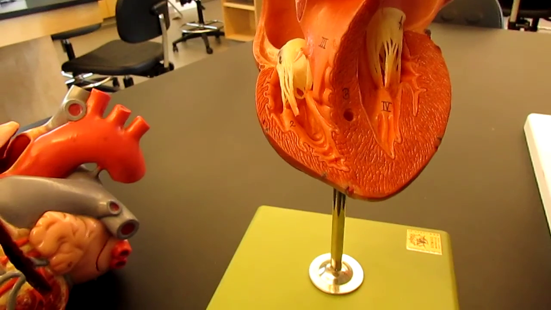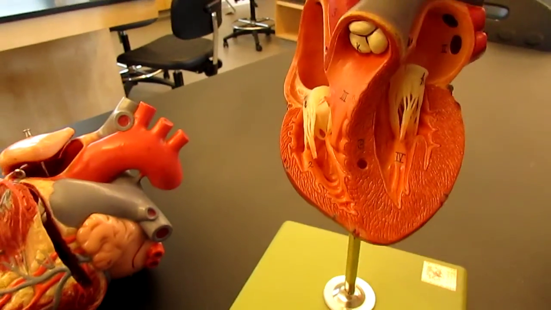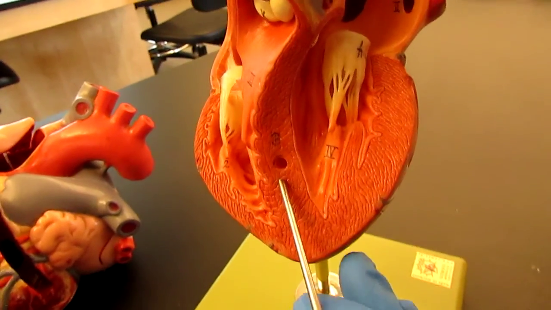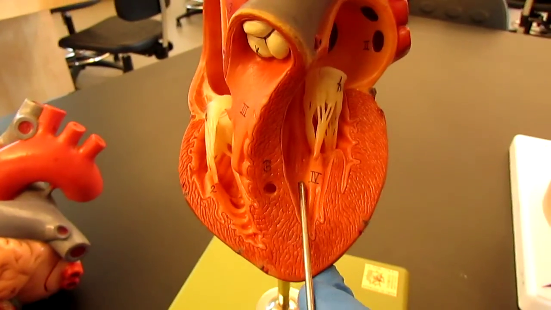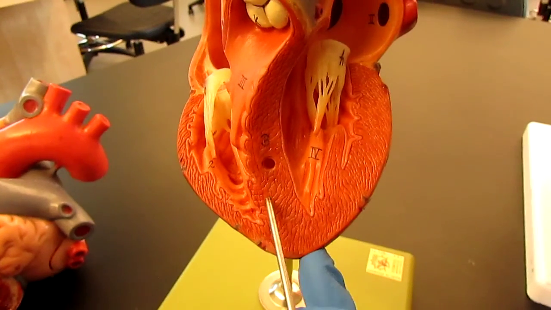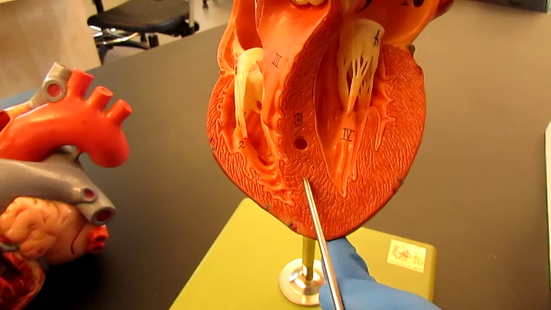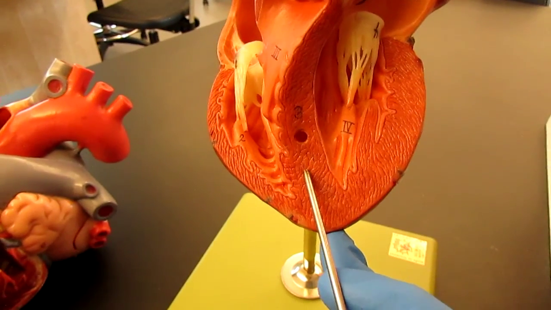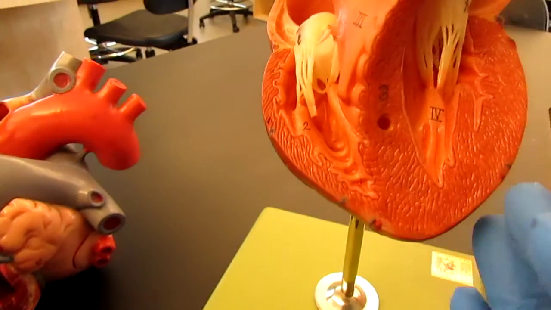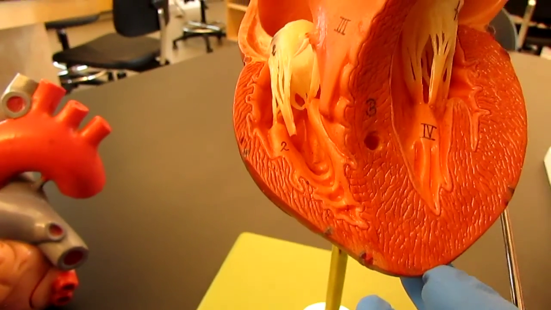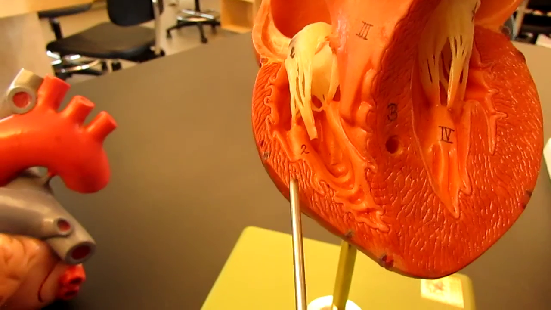You can see them on all of them, but let's take a look at a couple more structures. All right, the wall in between the right and the left ventricles. This is called the interventricular septum, or literally the septum, the wall, between ventricles. Interventricular septum. Okay, we can also see here that there's actually a couple different layers that make up the wall of the heart, including the interventricular septum.